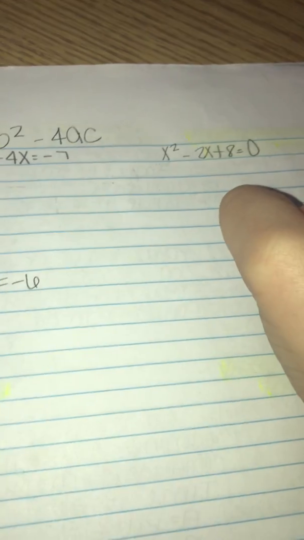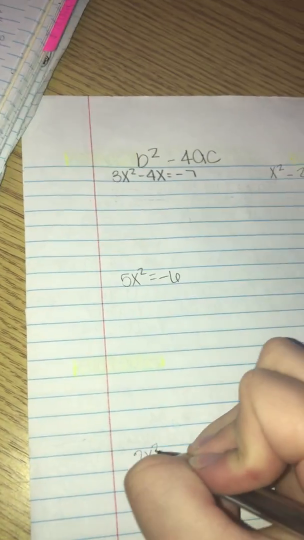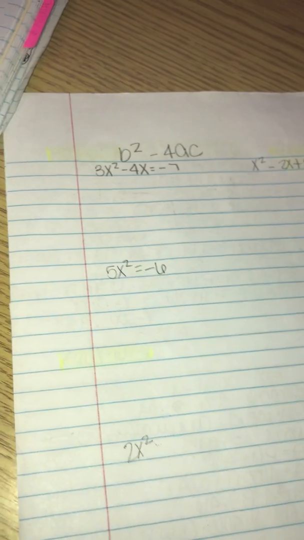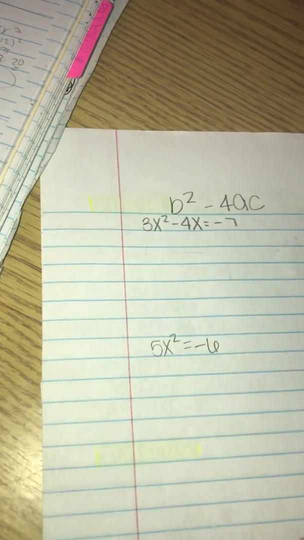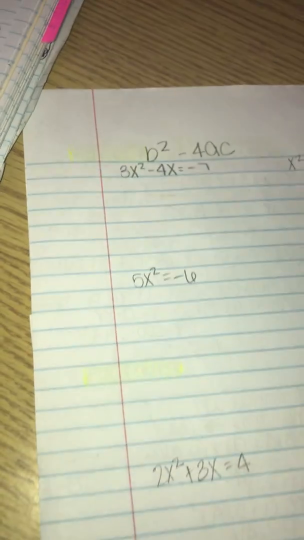The third one is 5x squared equals negative 6. And remember, we're going to have to set some of these equal to 0 since they're not. And the fourth one is 4x squared minus 9 equals 0. And the fifth one is 2x squared plus 3x equals 4.